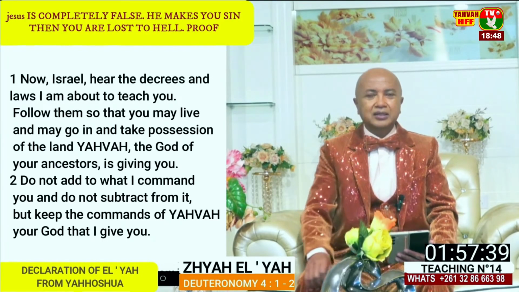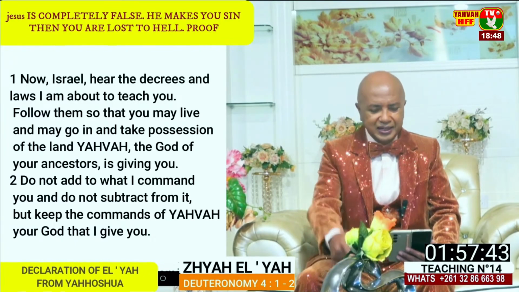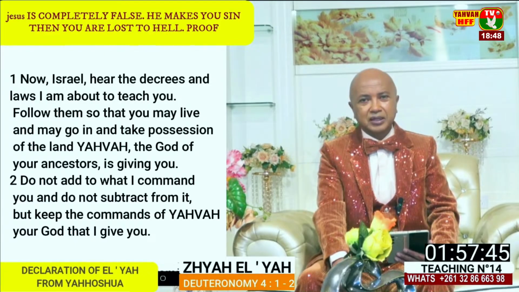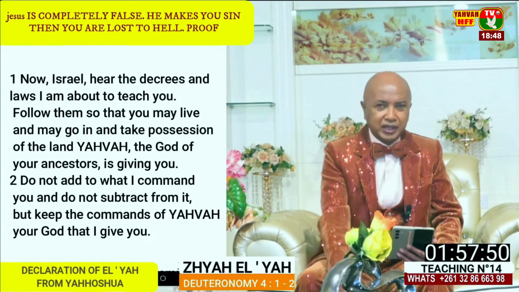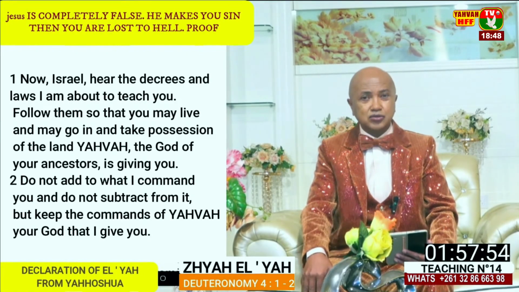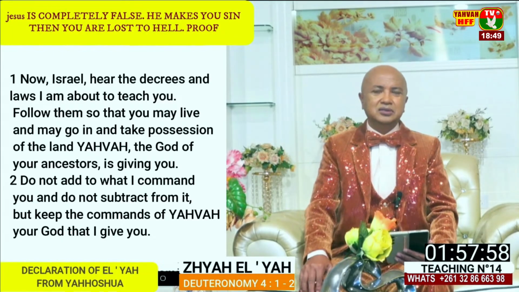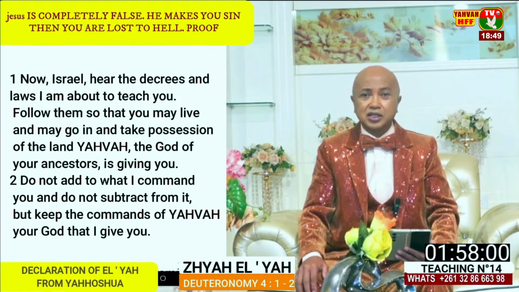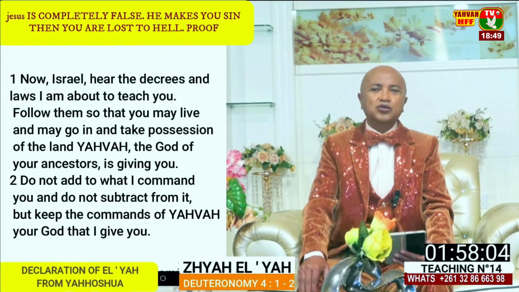What you cannot add and what you cannot subtract is made only for the children of Israel, and only in Israel can you observe it. What you cannot subtract, it's still that same thing. It is only made for the children of Israel, and it's only in the land of Israel that you can observe it. That is the law, the command that you cannot subtract. And the same for the name. You cannot add, you cannot subtract.